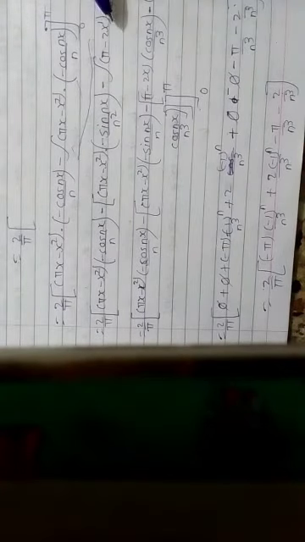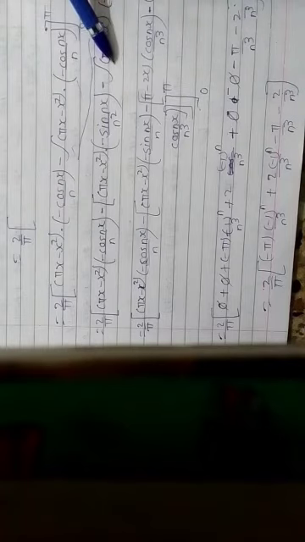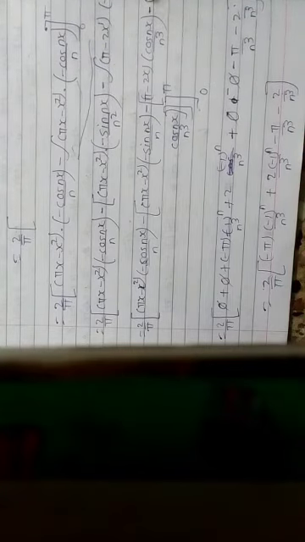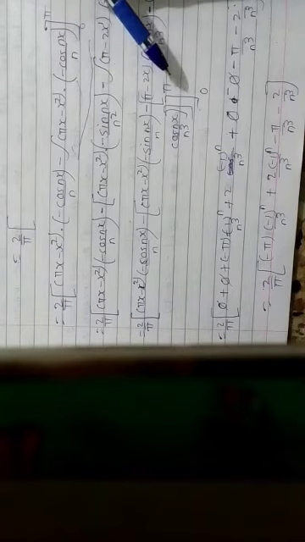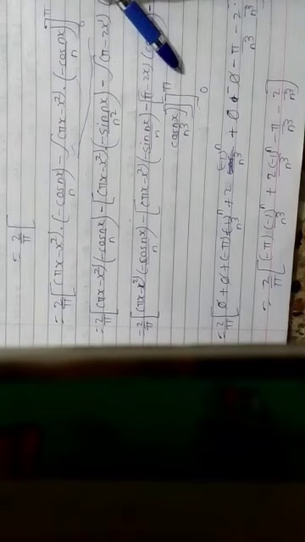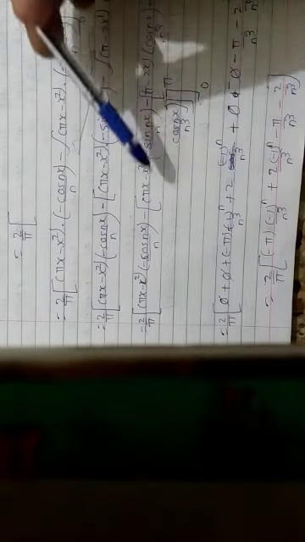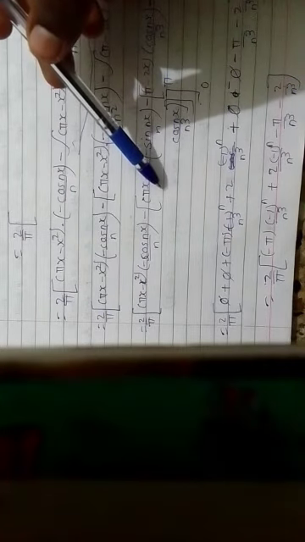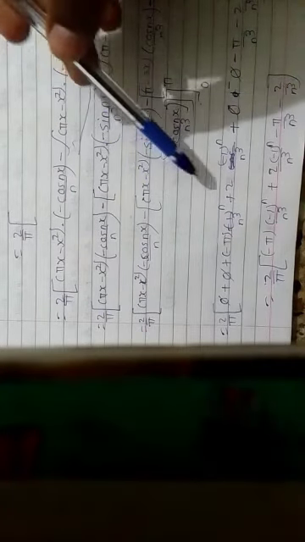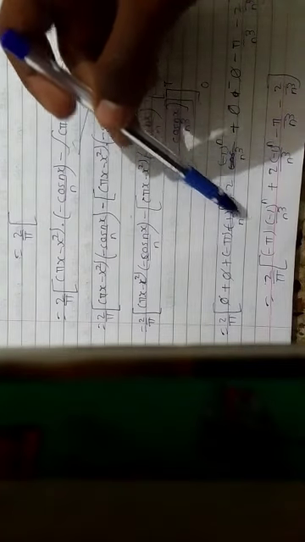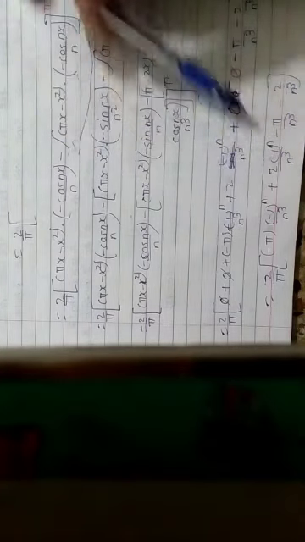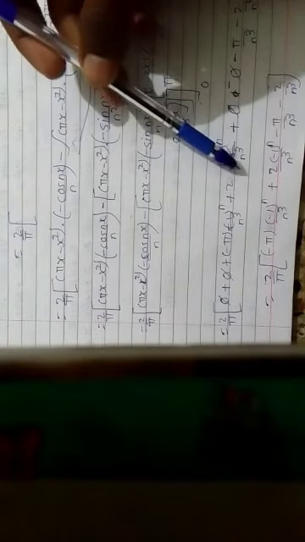Then we get this, and then again I use the integration by parts to this part. Then we get this, and then the upper limit and the lower limit have to be put in this equation, and then we get the answer. This is the value of the bn.